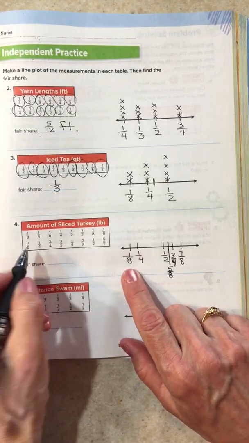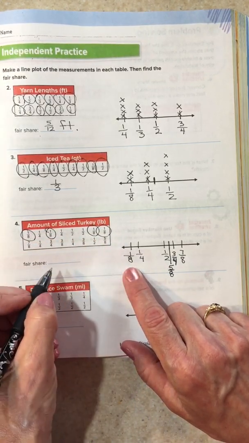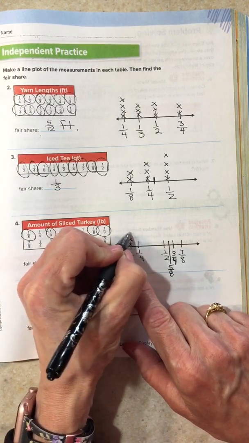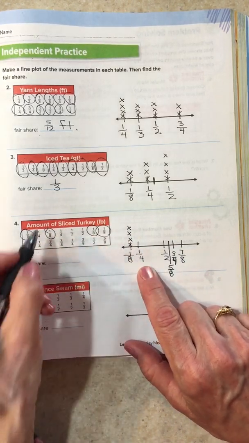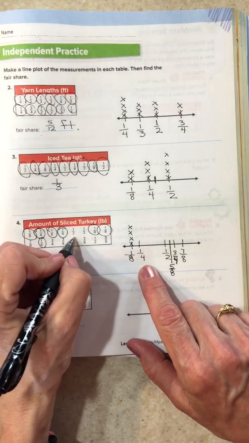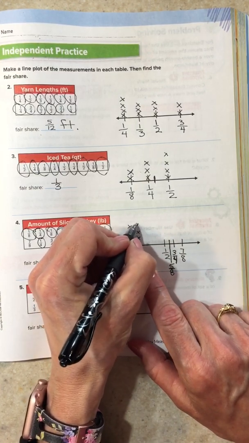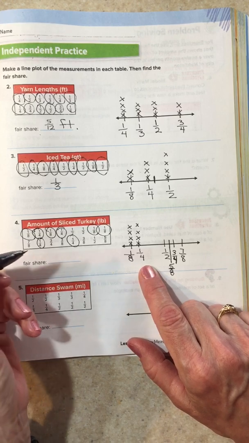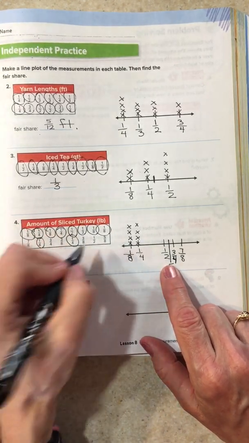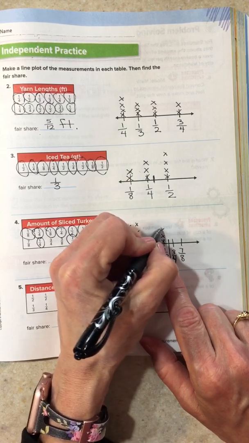Okay, let's see how many of each. 1/8: 1, 2, 3, 4. That's all I see. Now I'm going to my fourths. 1, 2, 3, 4. I see 4 of those. If I missed one, could I fix it later? Of course. Here we go. Halves: 1, 2, 3. I see 3.